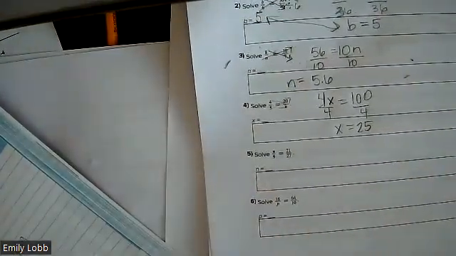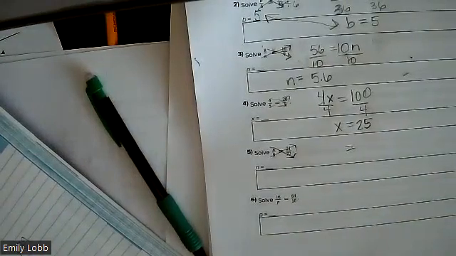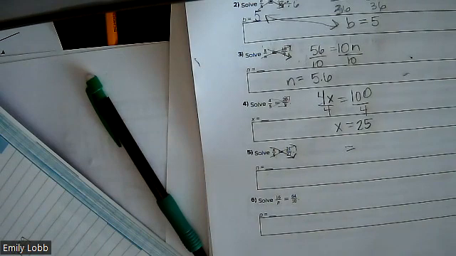All right, try number 5. You might want a calculator for this one. Multiply across. Set it equal. Multiply across again. Some of you are not showing any work and just writing the answer. It's not going to be helpful for you.